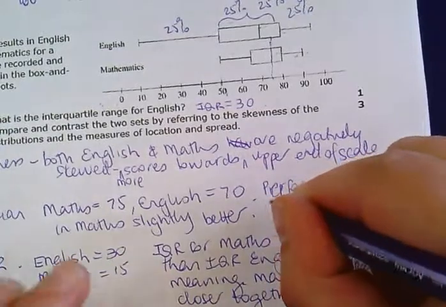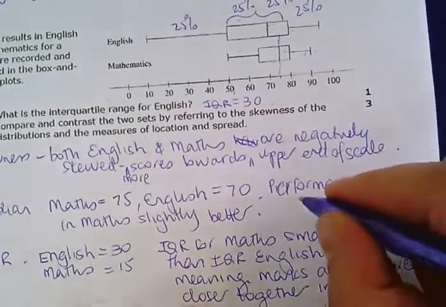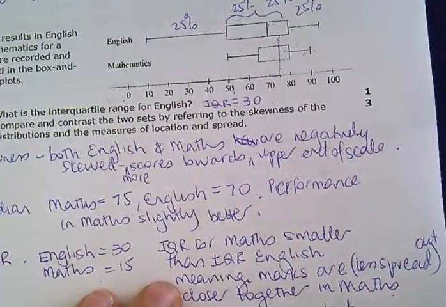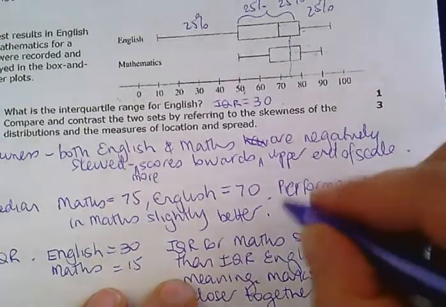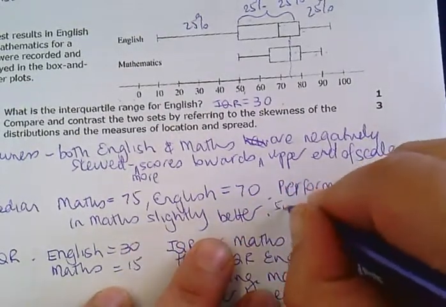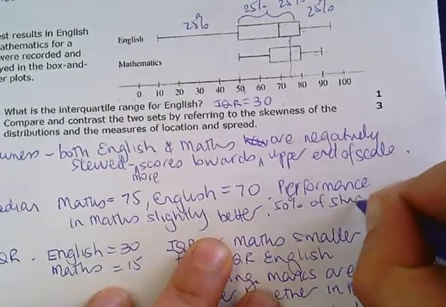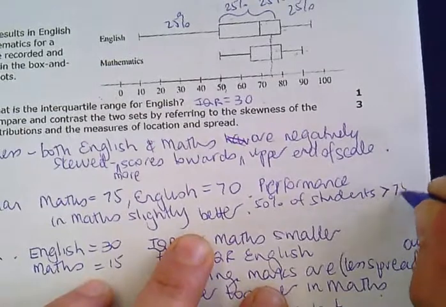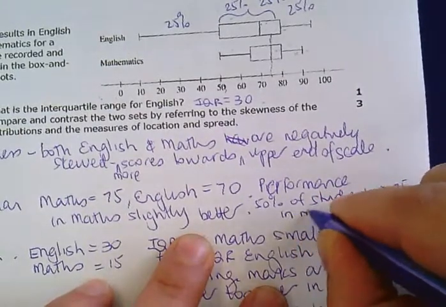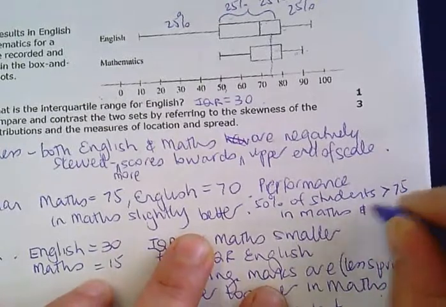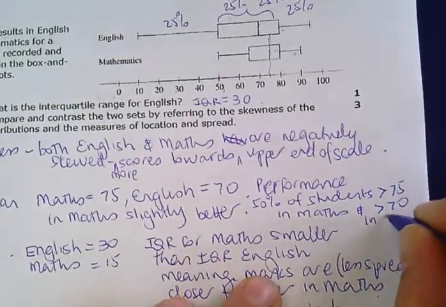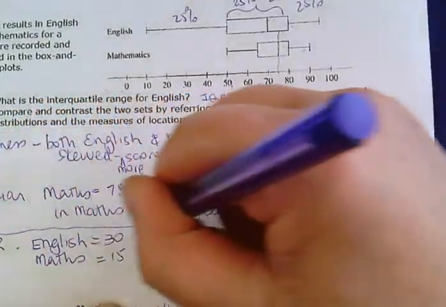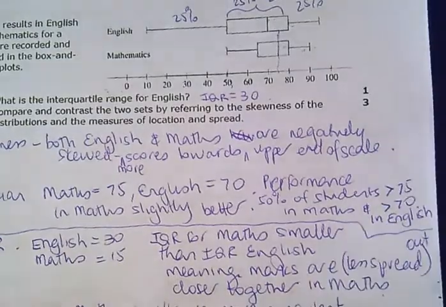You could also say that in maths, 50% of the kids got 75 or more, and in English, 50% of the kids got 70 or more. So 50% of students got greater than 75 in maths and greater than 70 in English. Do you get what I'm saying? So with your median, and with your interquartile range, you can talk about percentages.